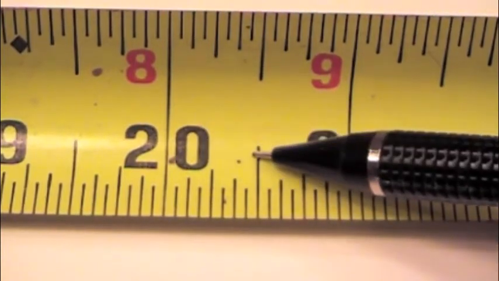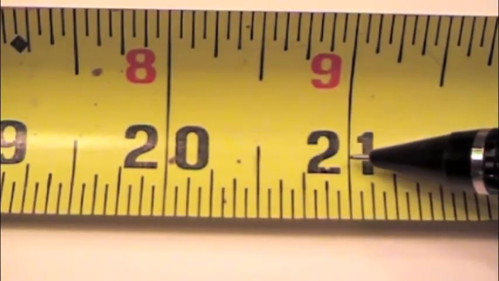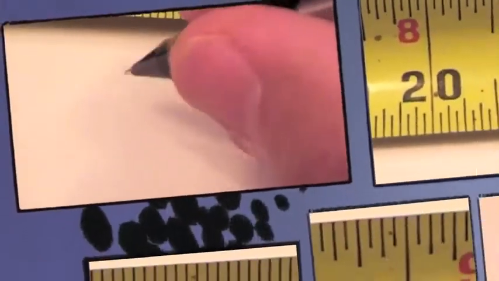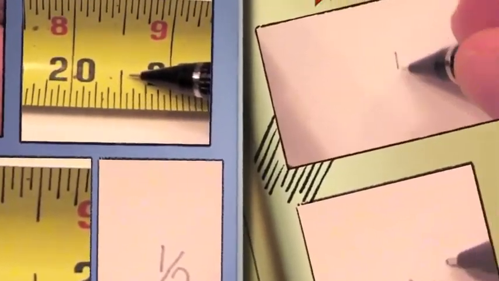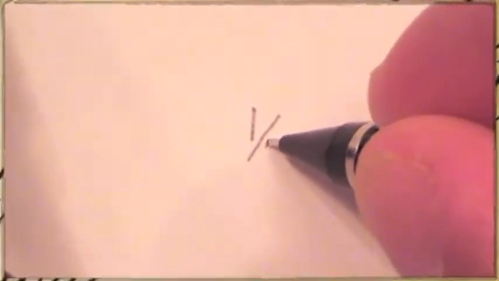Tape measures are a wonderful tool to learn fractions. So from 0, half, to 1, we're dividing it into 2, which ends up being 1/2. Half an inch.